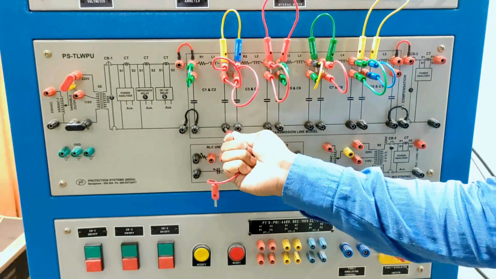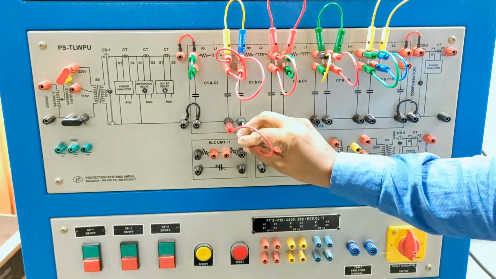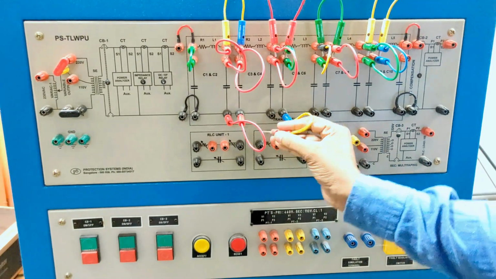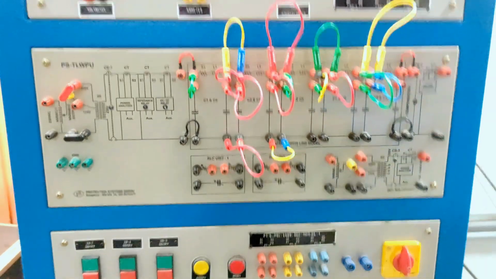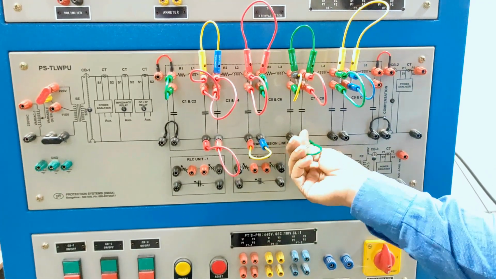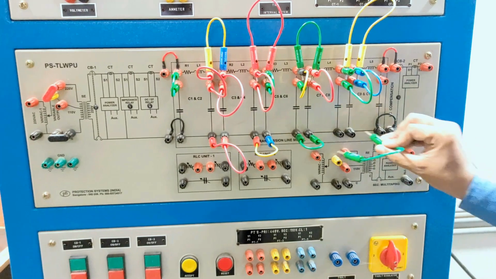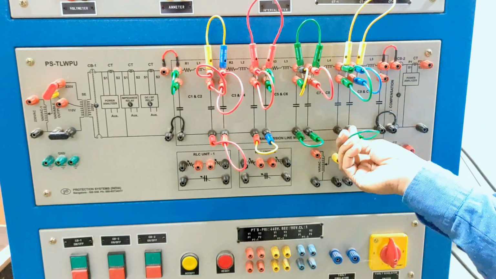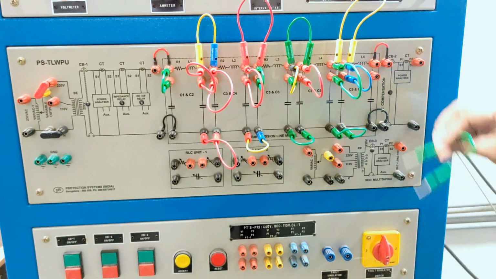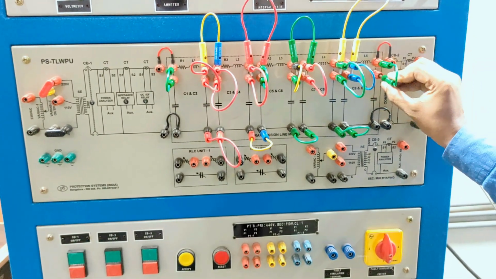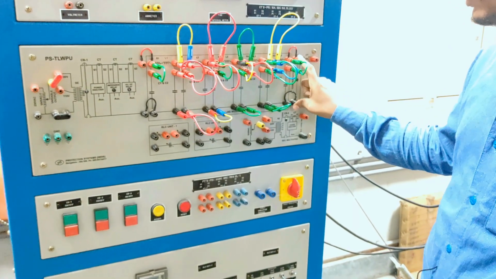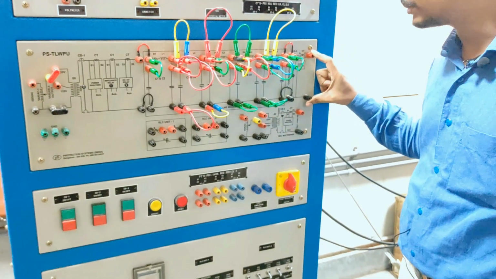And here in the bottom side, as you can see, we have to connect these two. Similarly these two, similarly these two, and this is already connected. Only this has to be connected to here. We will connect the compensator at these two terminals and we will connect the load at these two terminals.